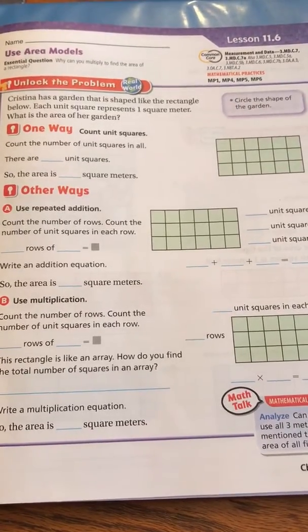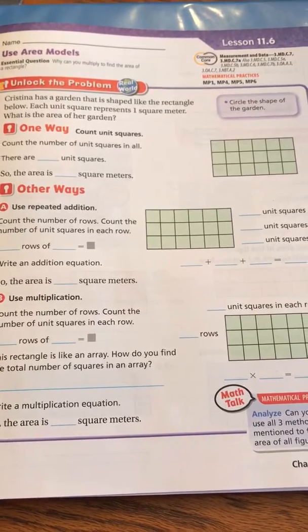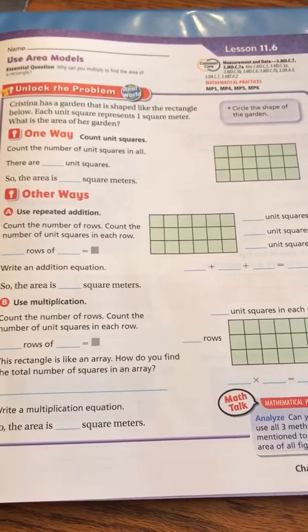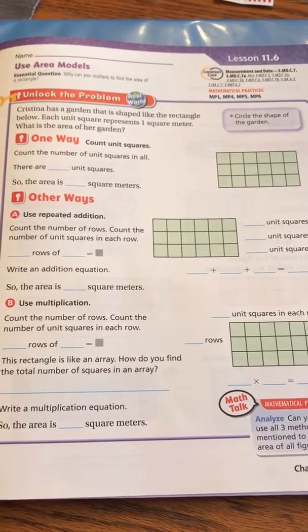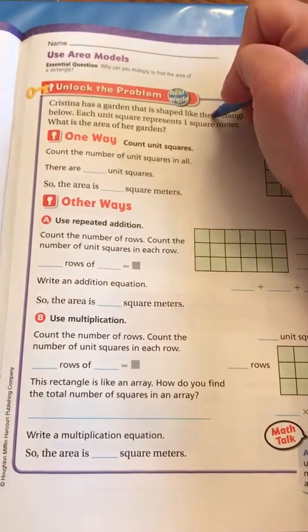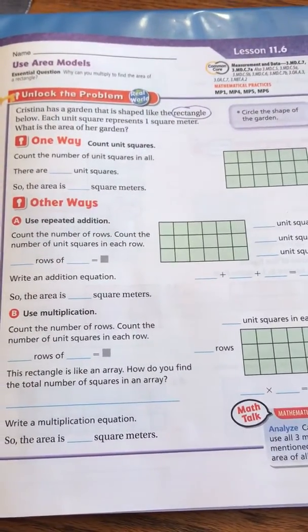It says Christina has a garden that is shaped like the rectangle below. Each unit square represents 1 square meter. What is the area of her garden? Circle the shape of the garden. So the shape of the garden is rectangular here.